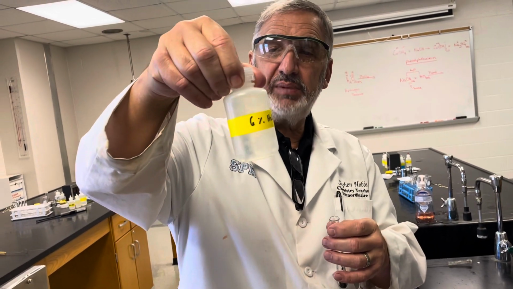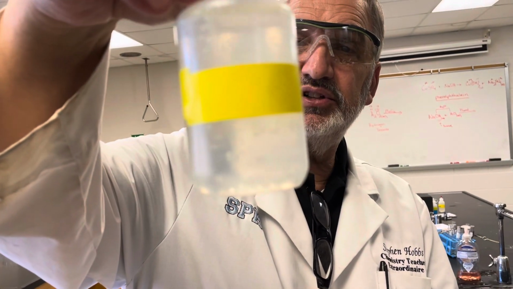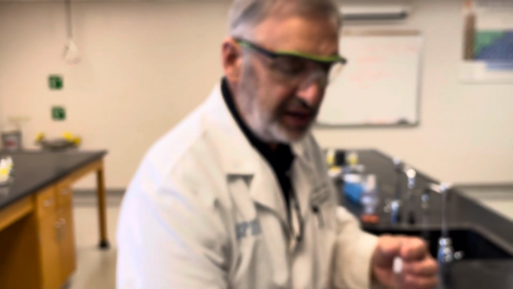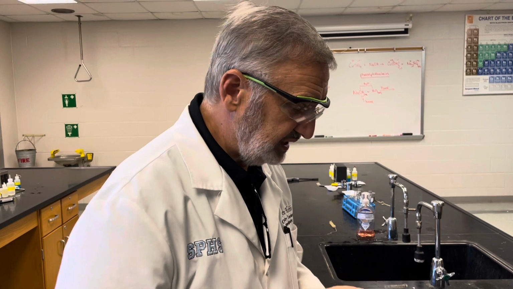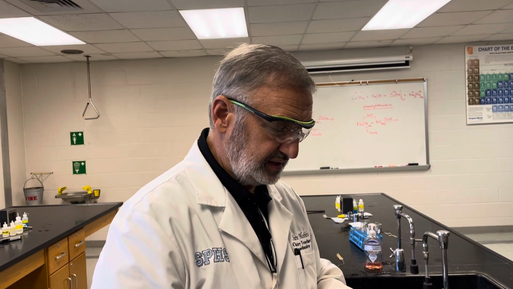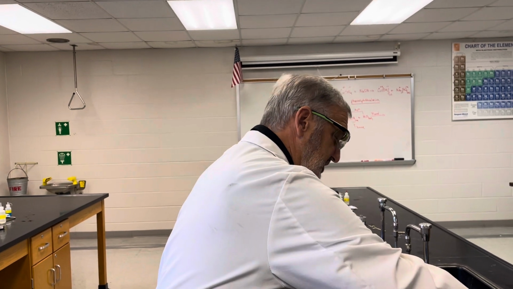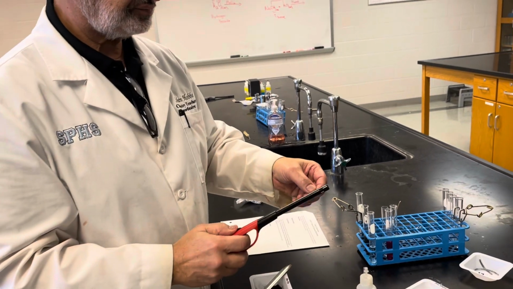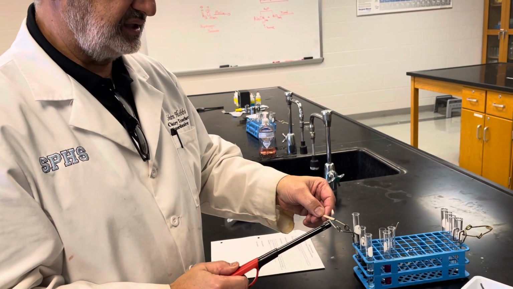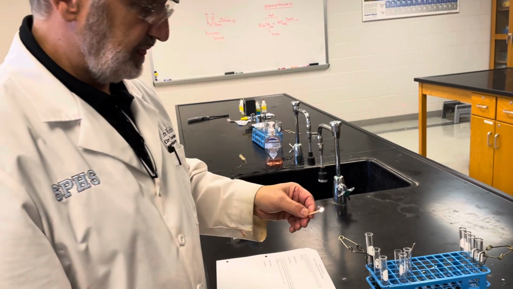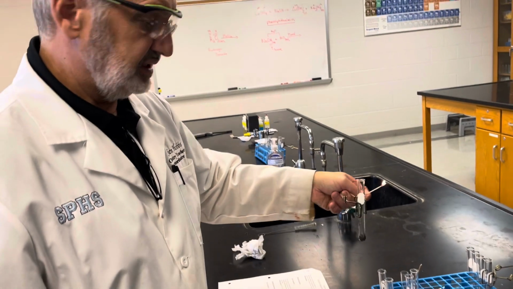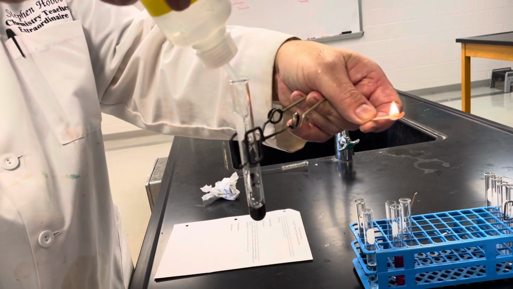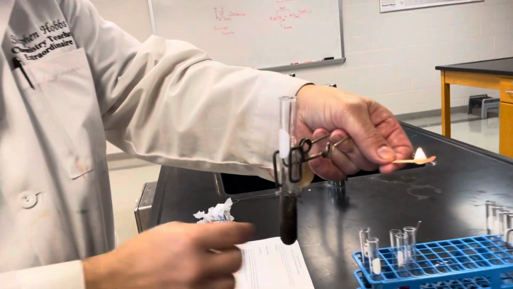And we can even look at this bottle, and you can see that there are little tiny bubbles on the inside of this bottle already just sitting out, because hydrogen peroxide decomposes all on its own. Now again, we never ever hold a test tube in our hand, okay? And we want to have another splint on fire, ready to go here. So I have the splint on fire, and I'm just going to take some peroxide and pour it into the test tube. And immediately you can see it bubbling in here.